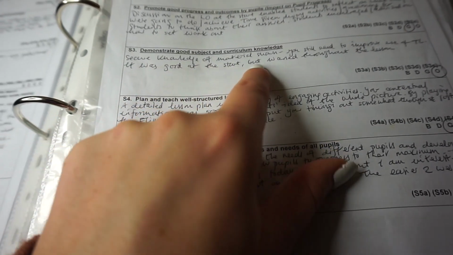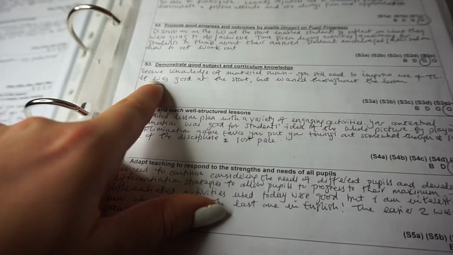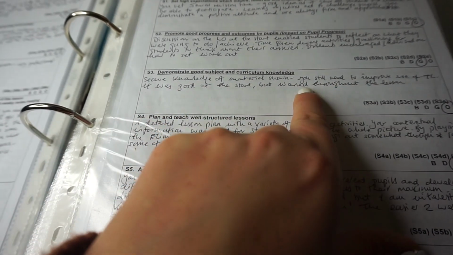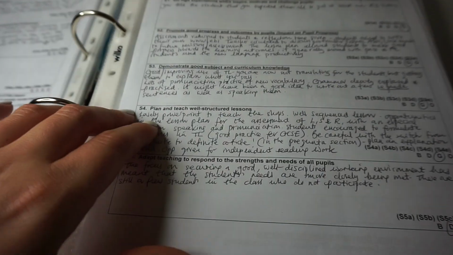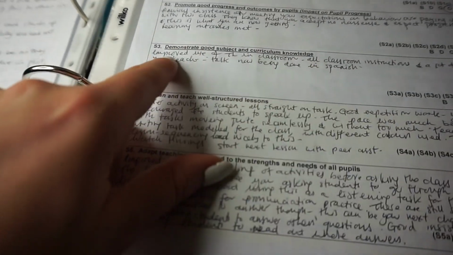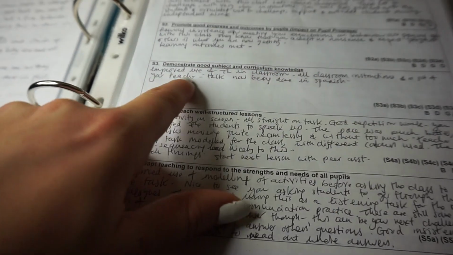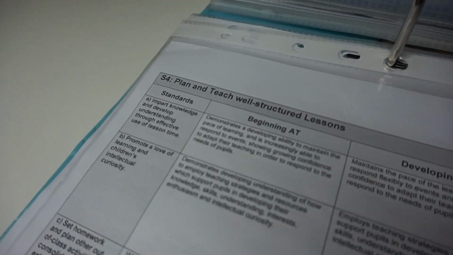Outstanding. Standard 3, secure knowledge of materials known. You will need to improve use of target language. It was good at the start, but something waned throughout the lesson. Outstanding. That's just a good, but still pretty good. Outstanding. Improved use of target language in classroom, all classroom instructions, and a lot of your teaching talk now being done in Spanish. Outstanding.